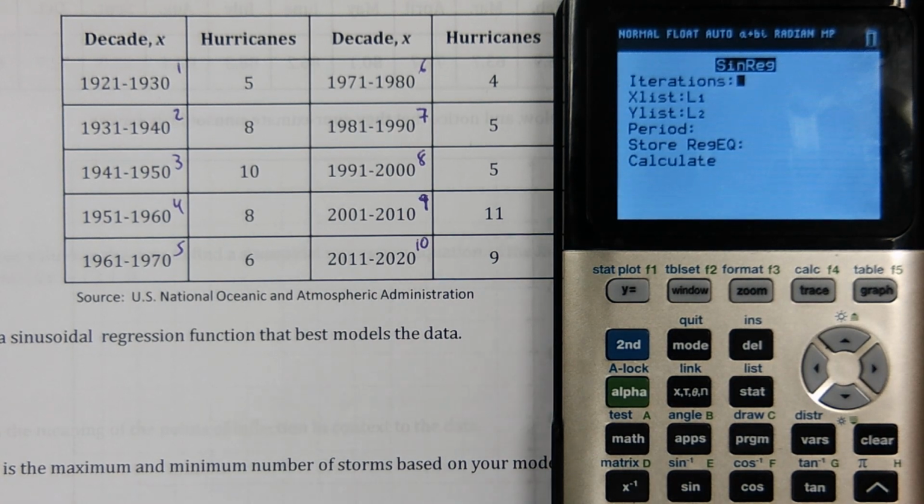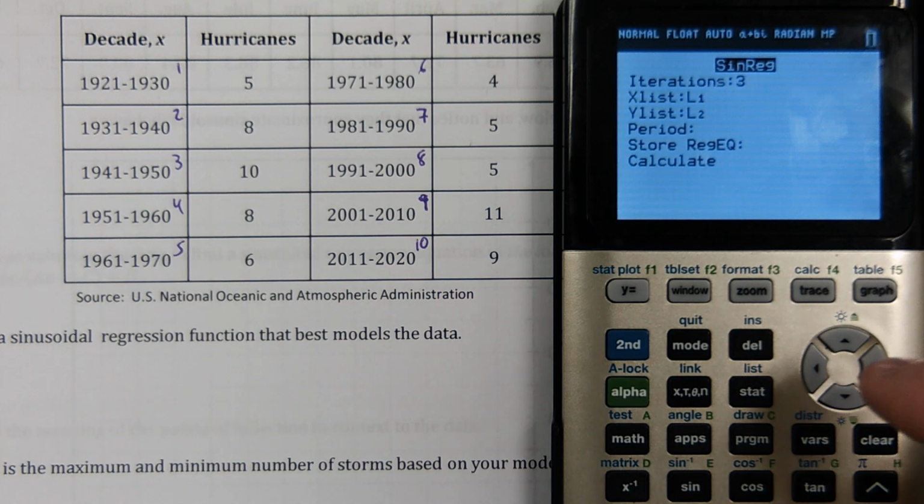Now here's what's up. When I checked on YouTube, it said don't change any of these things. Leave iterations at 3. I don't know what that is. Obviously, X list and Y list should be L1, L2. We know that. And the video said don't change the period length. Okay, I have no idea.